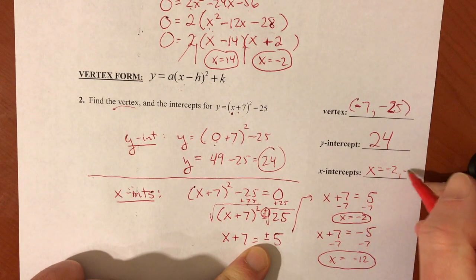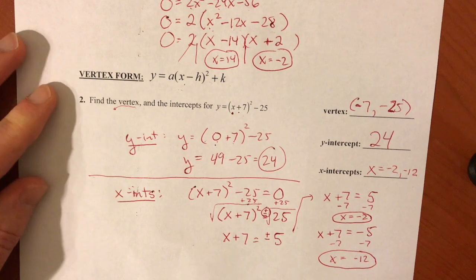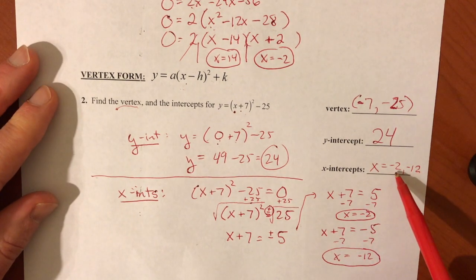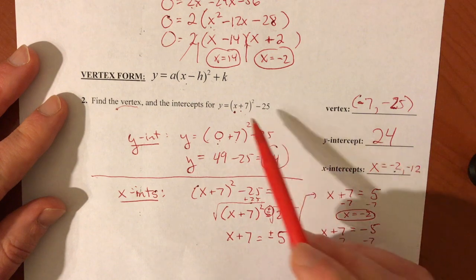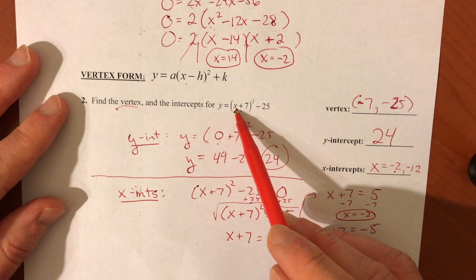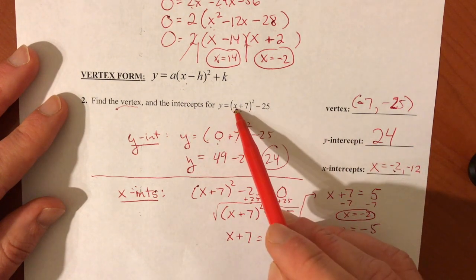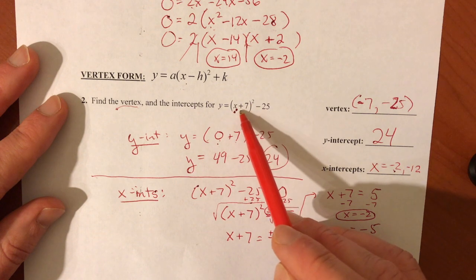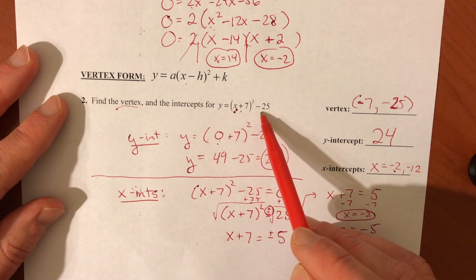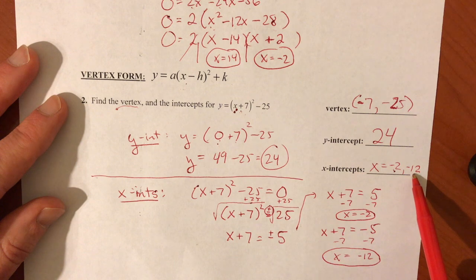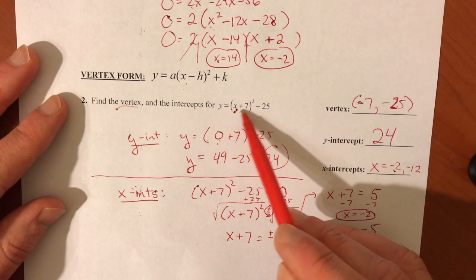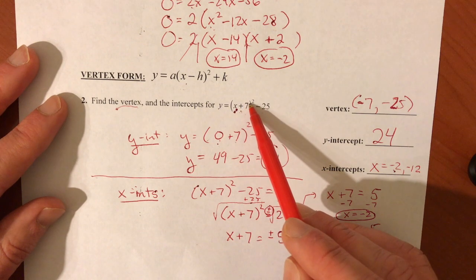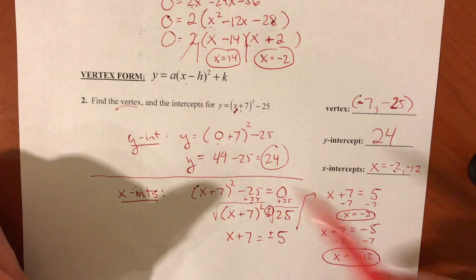So that was a little weird, because you've never done something like that before. But definitely check it out and see why it works. If you take these values and plug them into the original for x, you should get 0. Negative 2 plus 7 is 5. 5 squared is 25, and 25 minus 25 is 0. When you plug negative 12 in, negative 12 plus 7 is negative 5. Negative 5 squared is still positive 25, so you'll get 0 at the end.